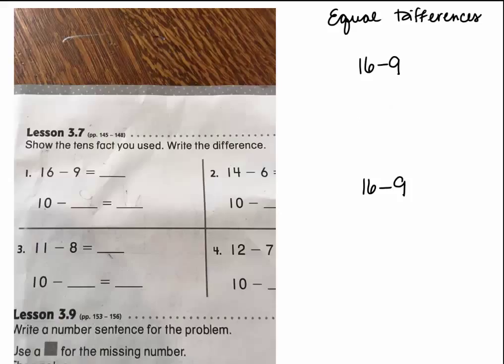The other method, they don't use the terminology, but it's called equal differences. At least they don't use it on this page that I could see anywhere. And they call it using the tens facts. And what they're trying to get you to do really is to write an equal difference. So what they're basically doing is saying this: if I subtract 6 from 16 and I subtract 6 from the 9, then I would have a 10 minus a 3, which is a 7. And so that's obviously the answer, right? 16 minus 9 is going to be a 7.